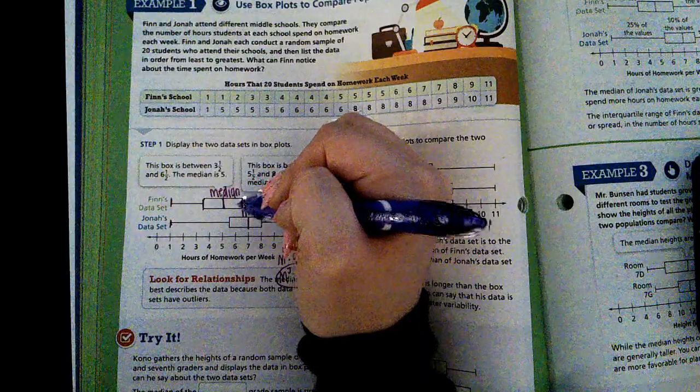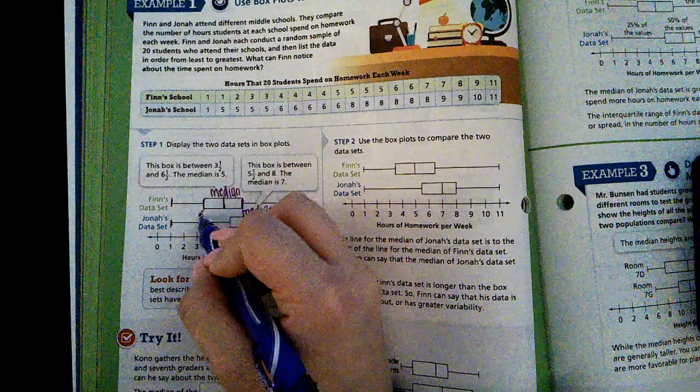We also can look at our minimums and our maximums, and we can say those are the exact same. And then we can look at our IQRs, and we're at around 3.5 here, and around, I'm going to say 6.5 here. Then at this one, we are at 5.5 and 8.